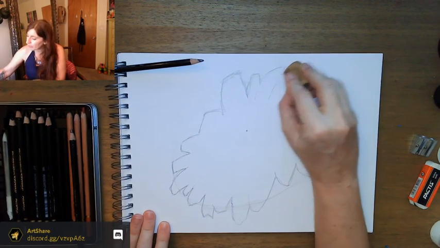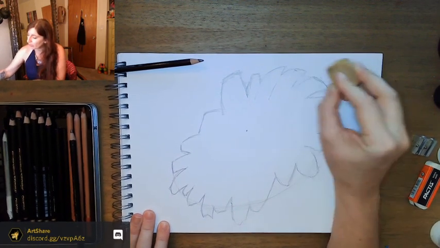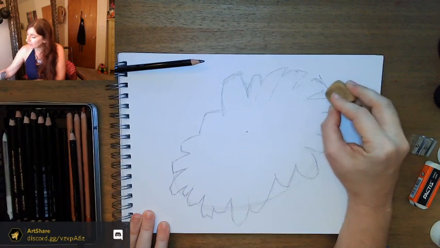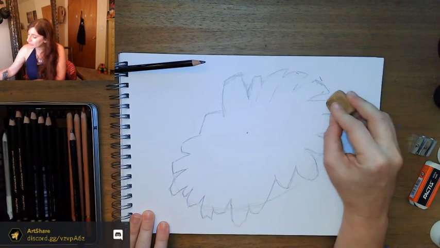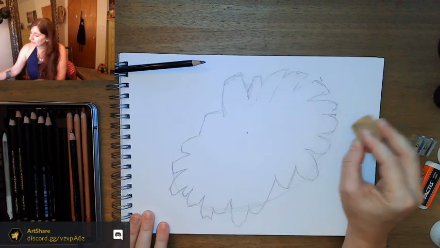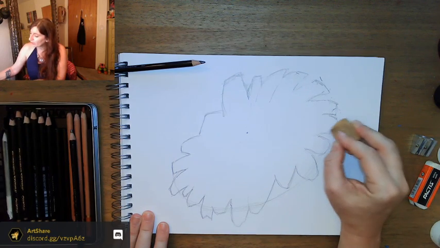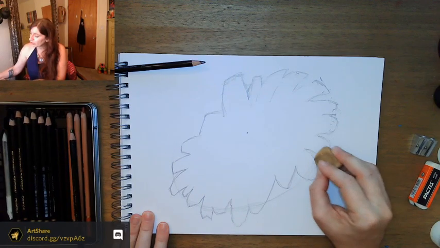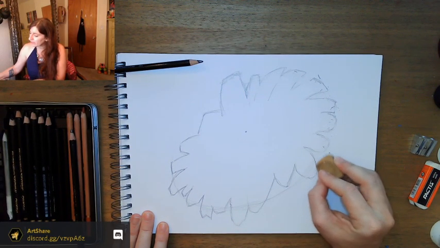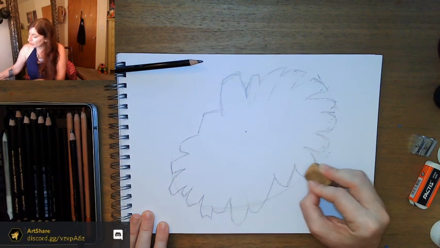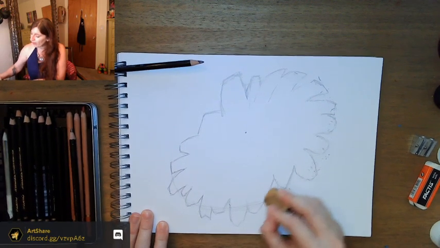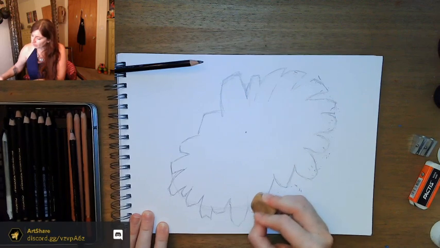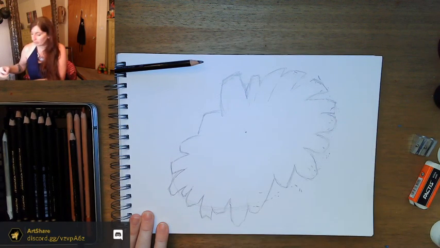And the reason that's important is because especially as you start working with bolder pencils, like lead or charcoal, chalk, things like that, they smear so much easier, and you don't want to have all of your work ruined because you were wiping some eraser bits away.